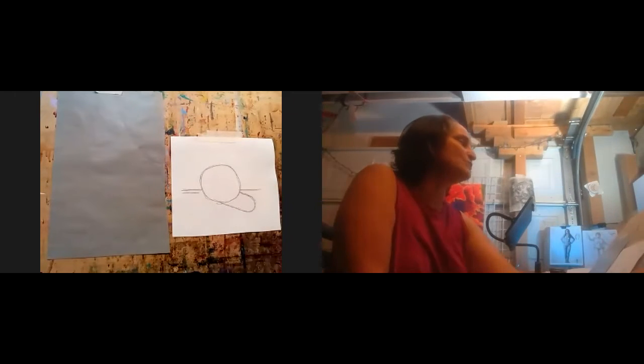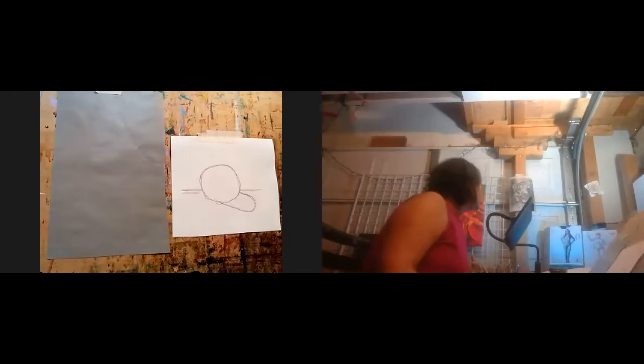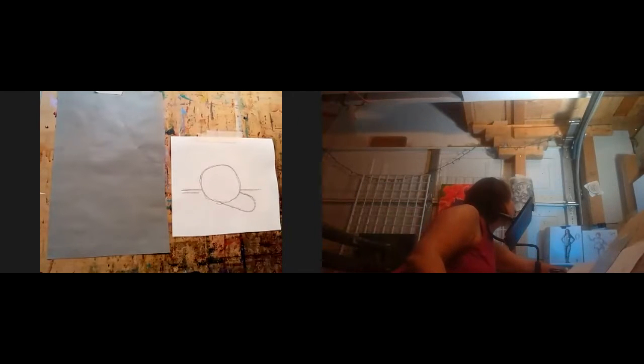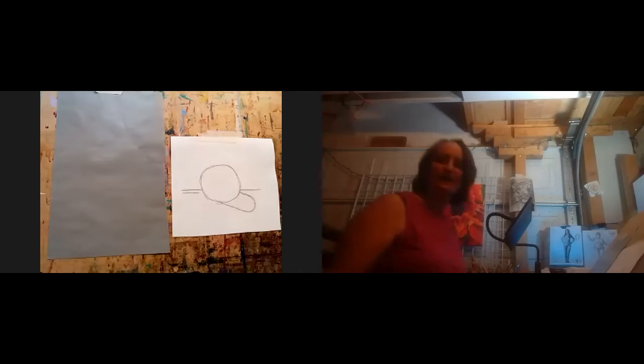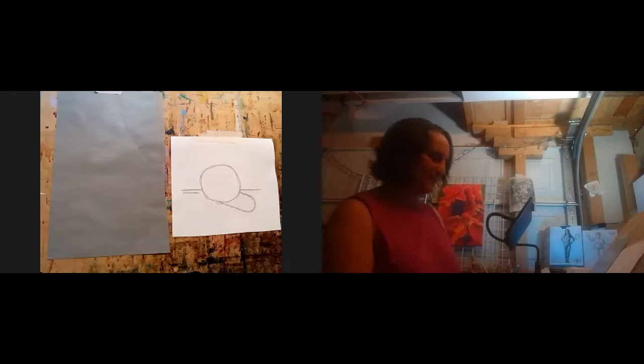I realized I forgot to get a color copy of this model's picture. I might have forgotten to do that. But I will send it across the WhatsApp thread now so you can see it. Hold on, so we can look at the colors.